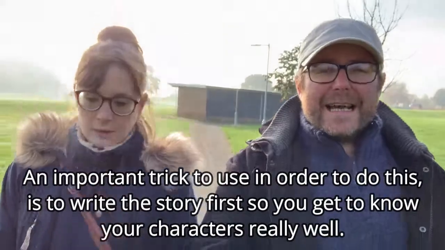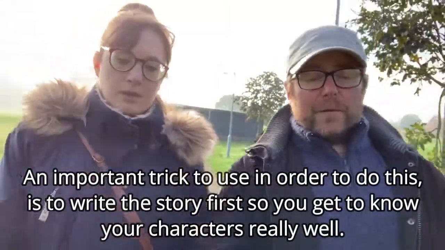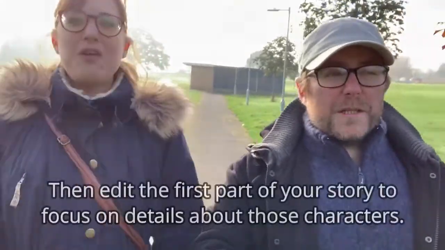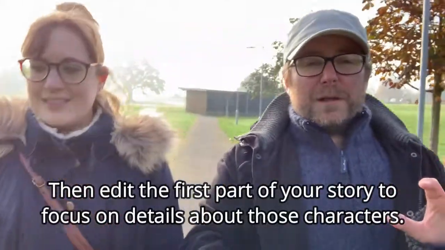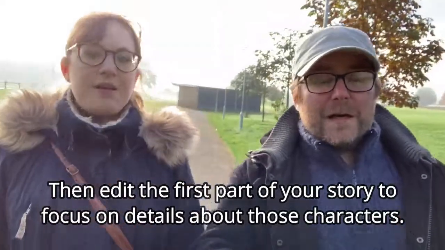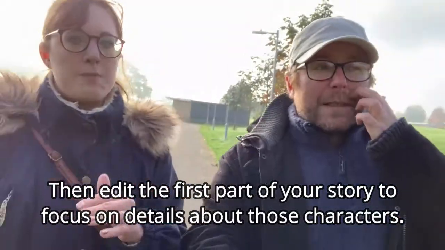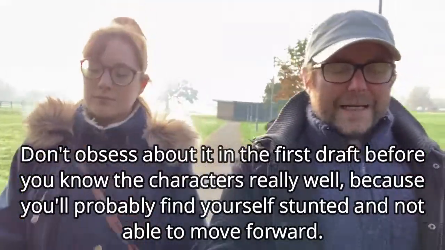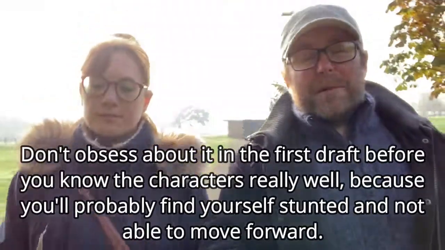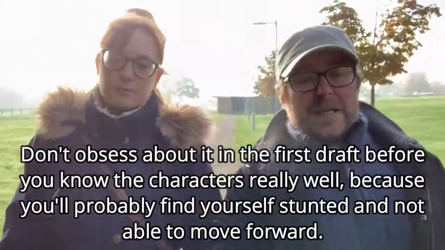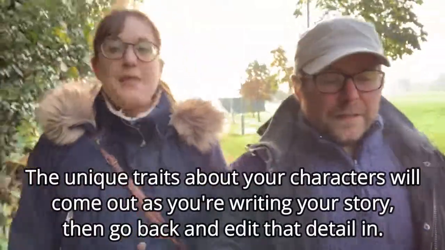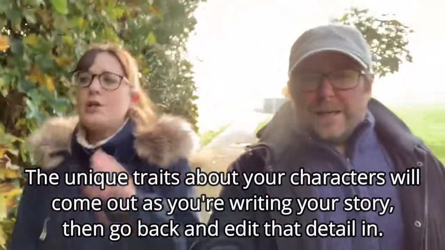An important trick when it comes to using that technique specifically is, if you write the story first, like write the book, you can edit the first few chapters. By that point, you will have discovered who these characters are too. In the first draft, don't obsess about it. If you do obsess, you'll probably find yourself stunted, and you might not know why. You'll be like, I can't start this story. And it might be because subconsciously you're thinking, I don't know the characters and I'm supposed to give them a unique trait each. Those traits will come out as you write the story, and then you go back and edit something in.